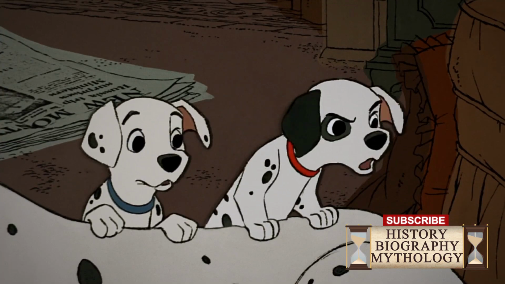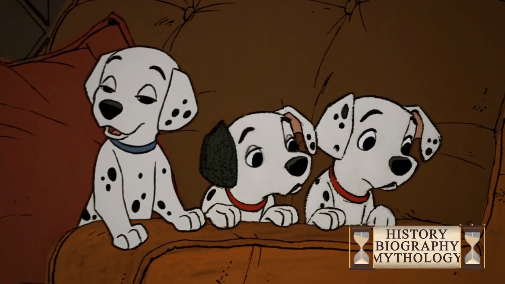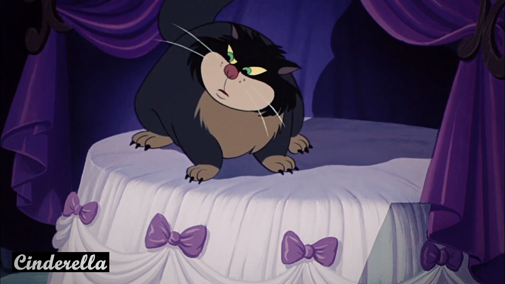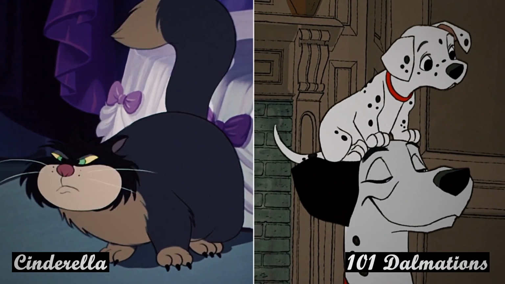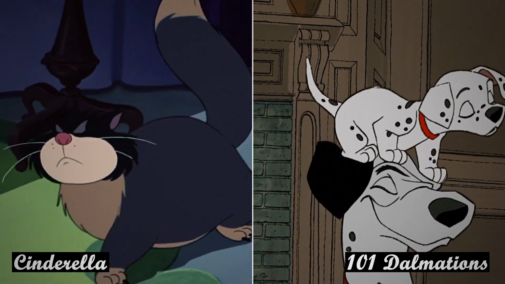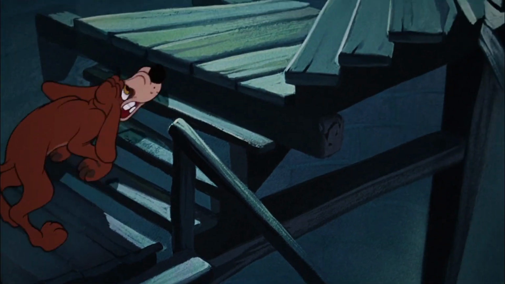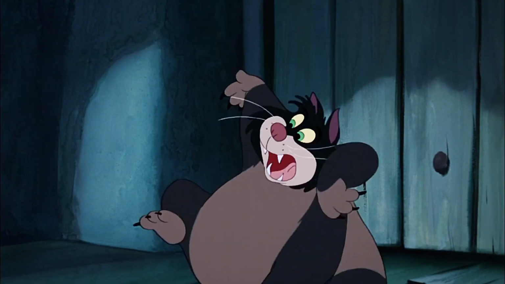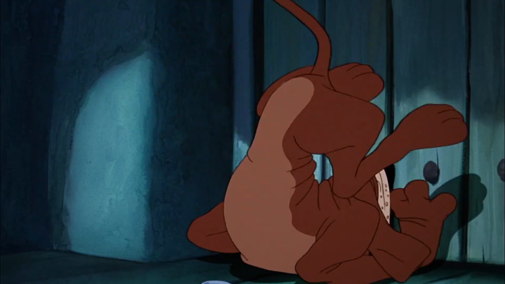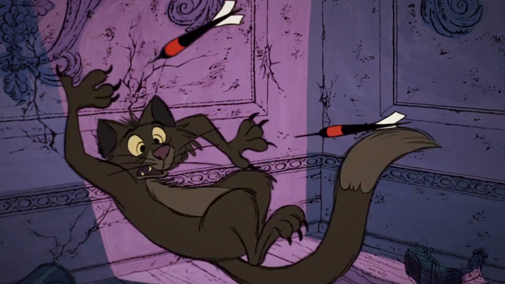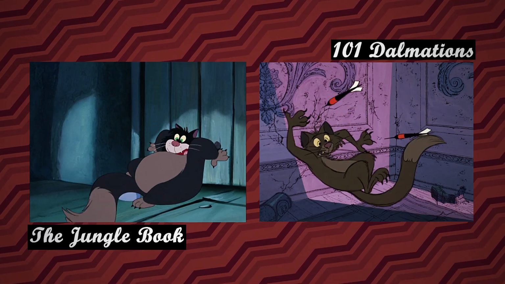Now here's one that you probably didn't notice unless you have a keen eye and good observation. What's the similarity between Cinderella and 101 Dalmatians? Nothing at first sight. But look again. The chase scene from Cinderella when Lucifer the cat gets scared by Bruno is exactly identical to Sergeant Tibbs getting scared by Jasper. They jump and react in the exact same way.